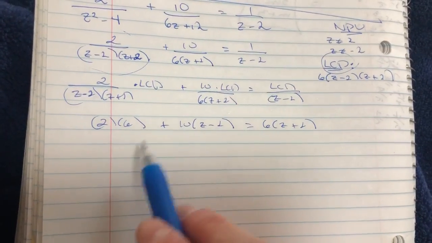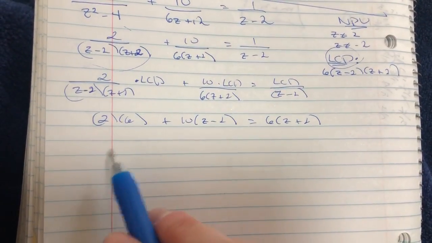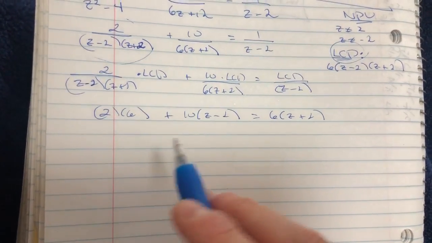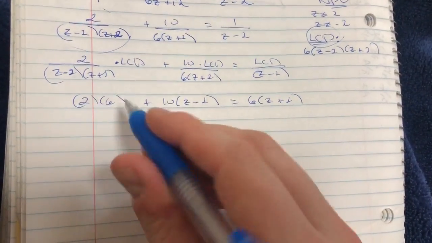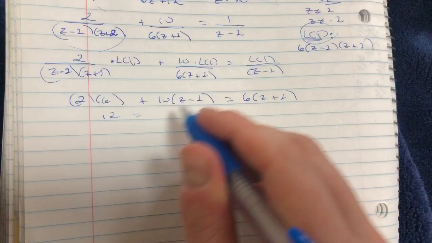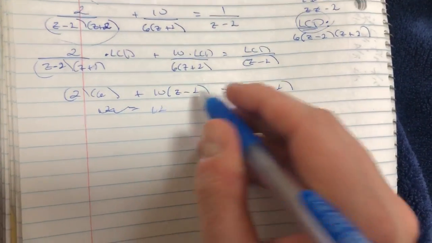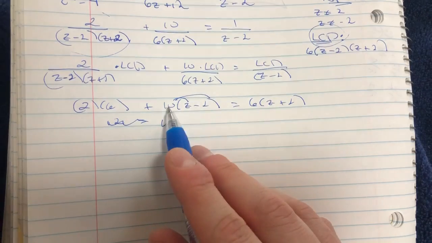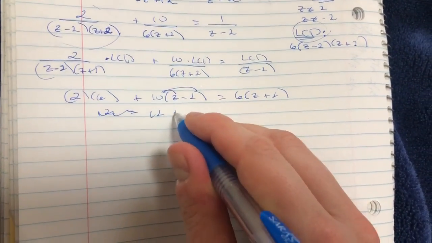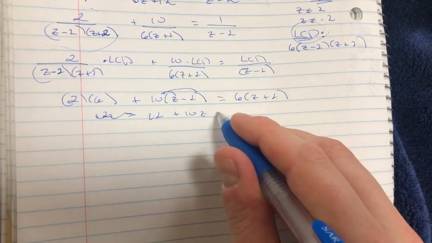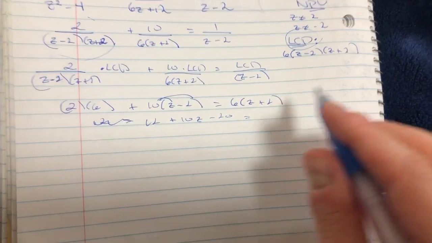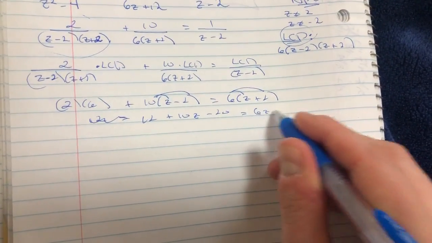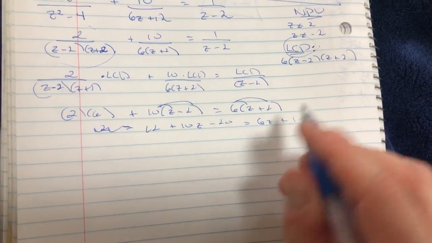We want to get rid of the fractions, right? We want to get nice terms, nice values to work with. So 2 times 6 is just going to be 12, and then we're going to distribute over here. So this is going to be 10 times z, 10 times negative 2, so plus 10z minus 20 is equal to, we just need to distribute here and here, so this is going to become 6z plus 12.